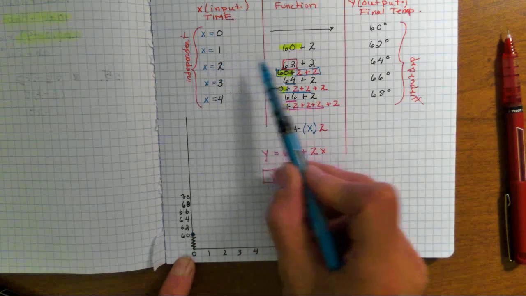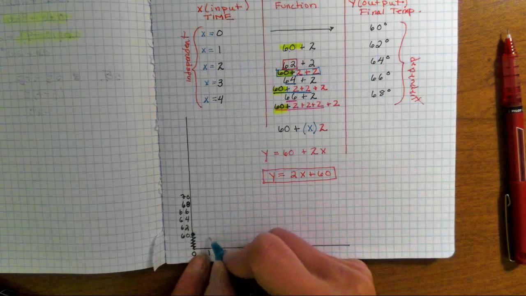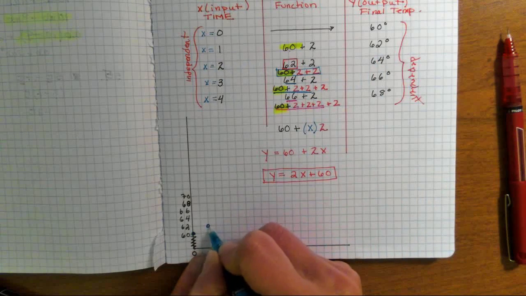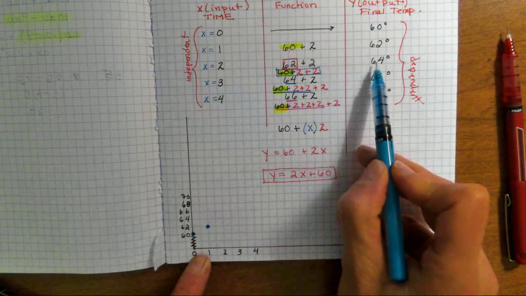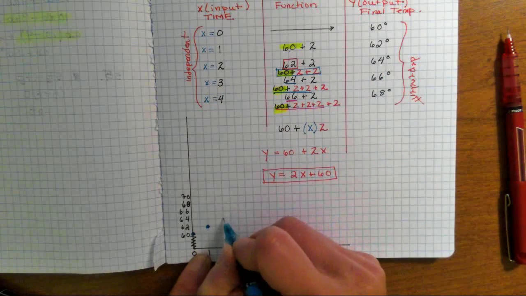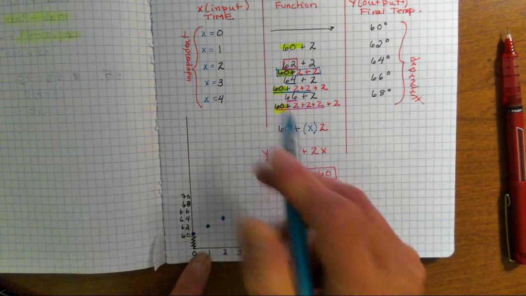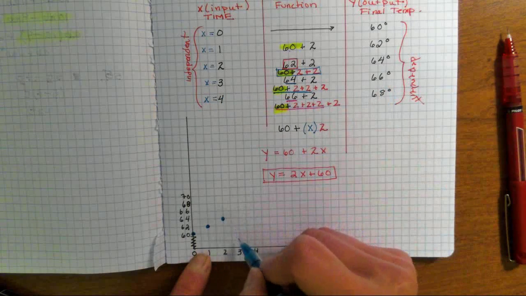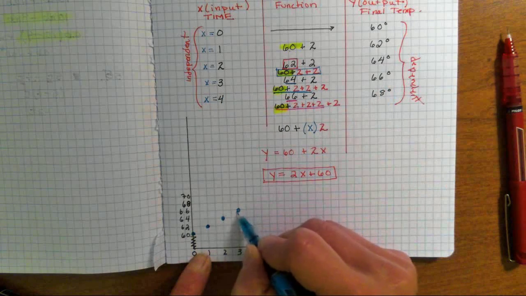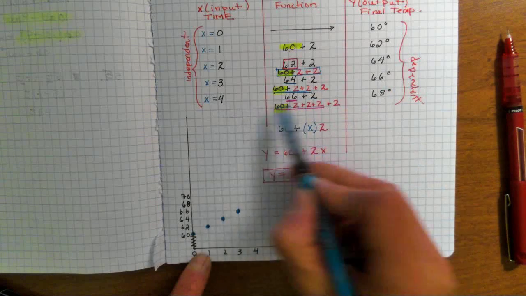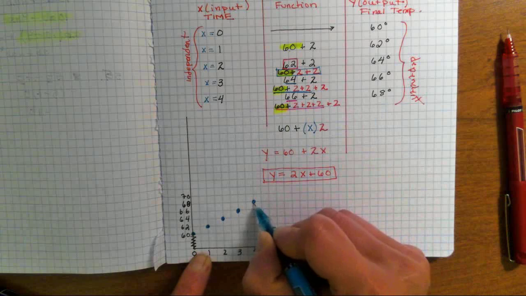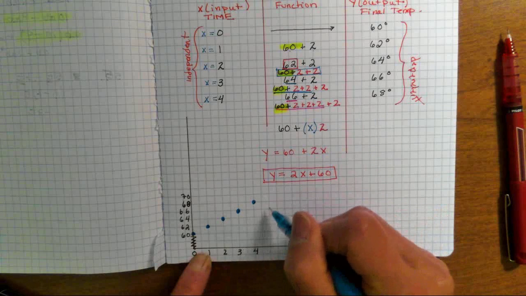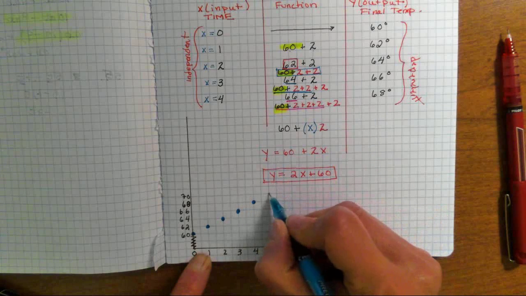At time 1 hour, I'm at 62. So at 1 hour, I'm at 62. At 2 hours, I'm at 64. At 3 hours, I'm at 66. At 4 hours, I'm at 68. And we could continue. We would know at 5 hours I'm going to be at 70.